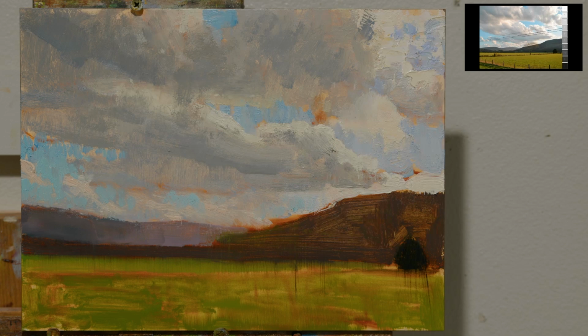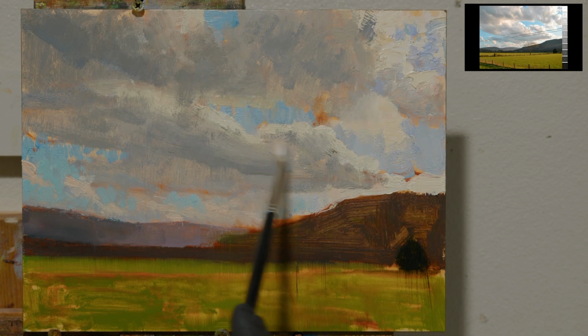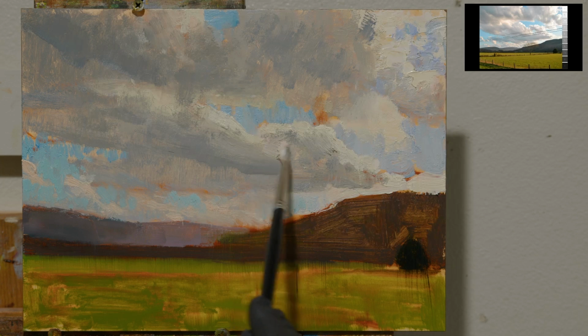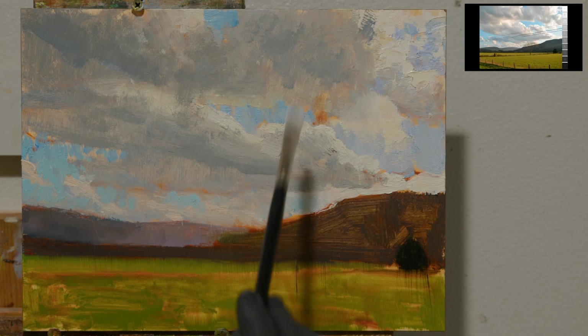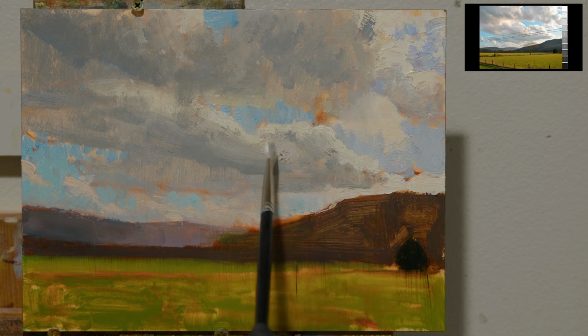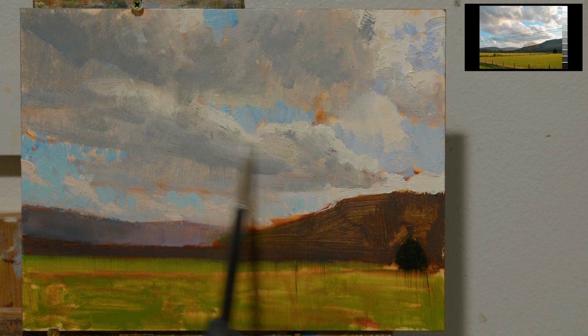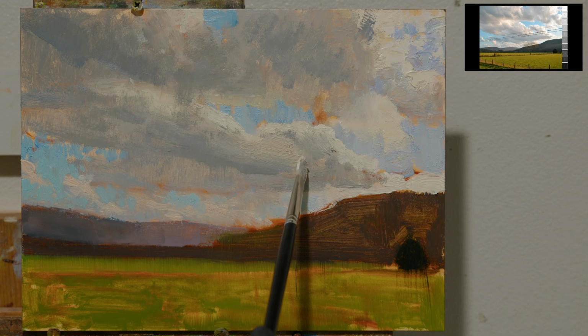But also around it, there's lots of other really interesting textures too. Just a little bit too warm there. Add a little bit more white. Pull that back off. And then gently drag that together.